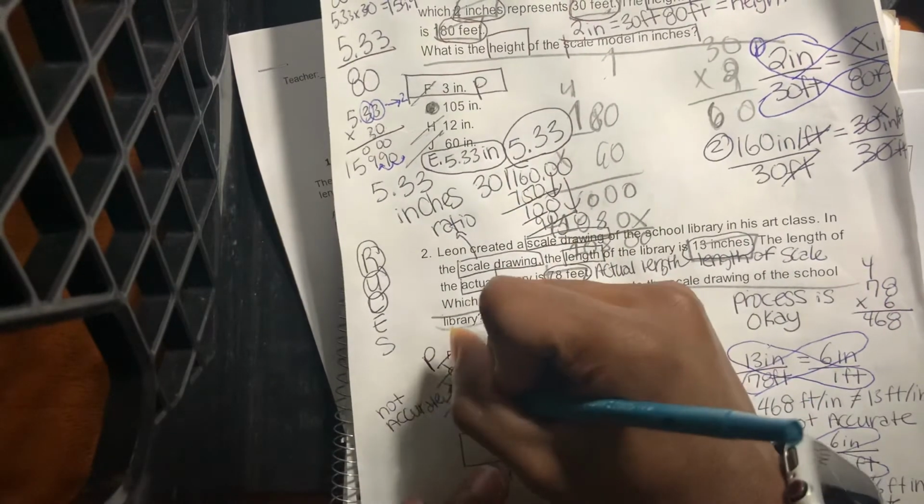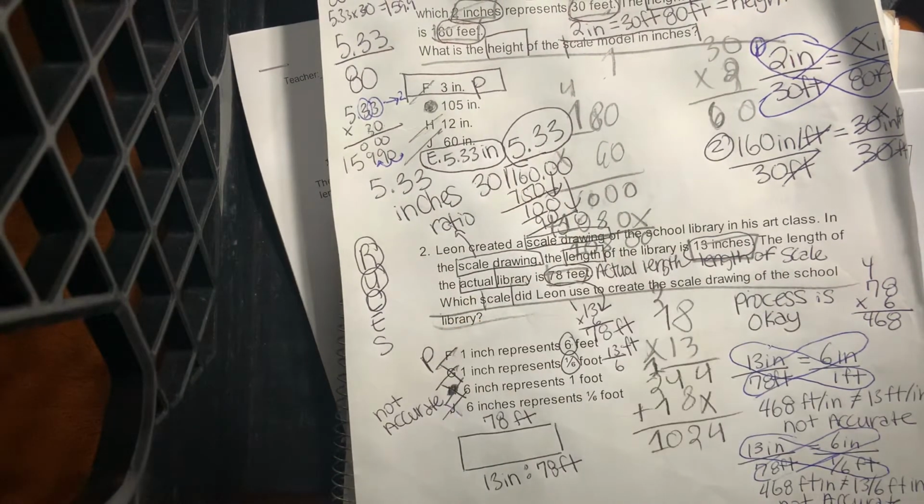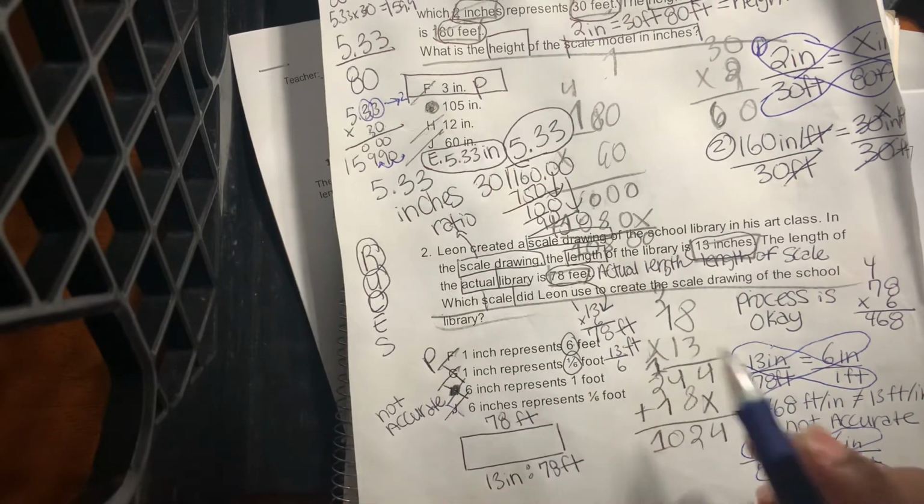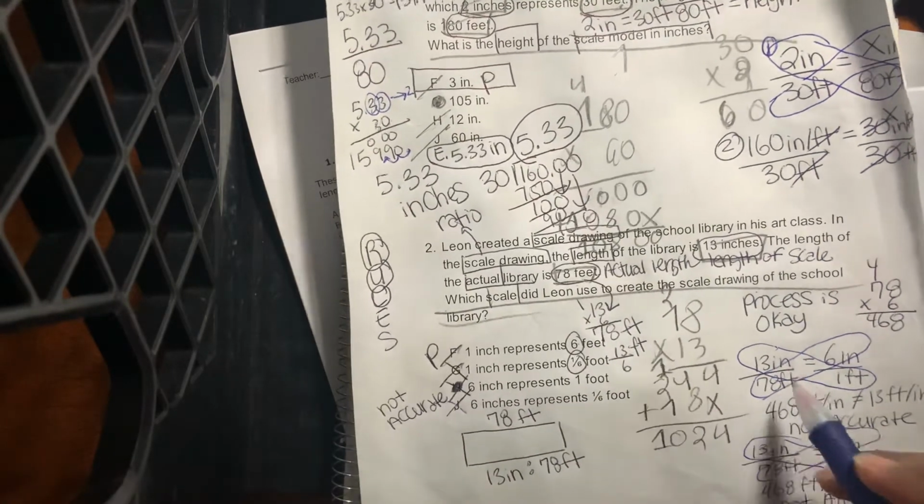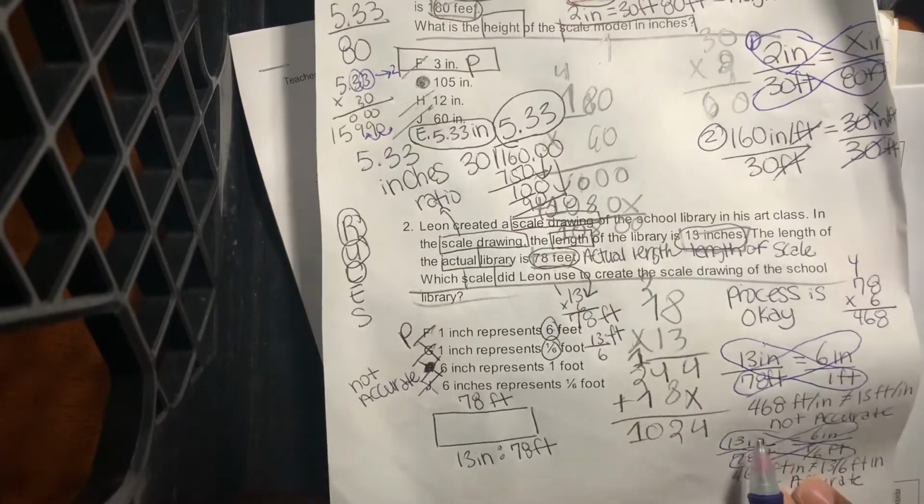Now, if we have 1 inch represents 6 feet, we can use the butterfly method like we set up for the other two problems. Let me make sure that y'all can see this.